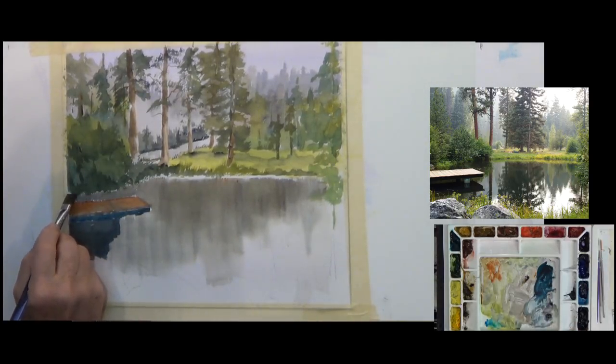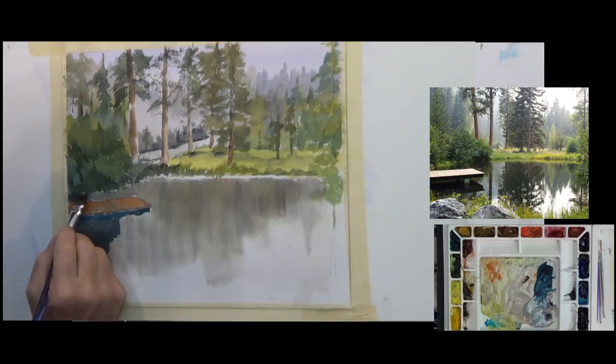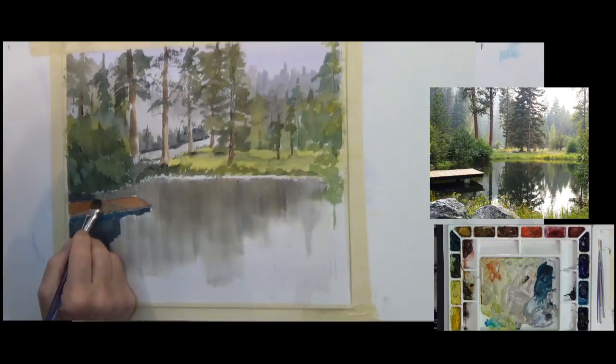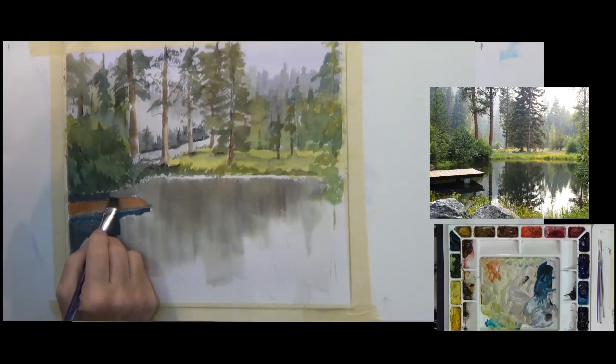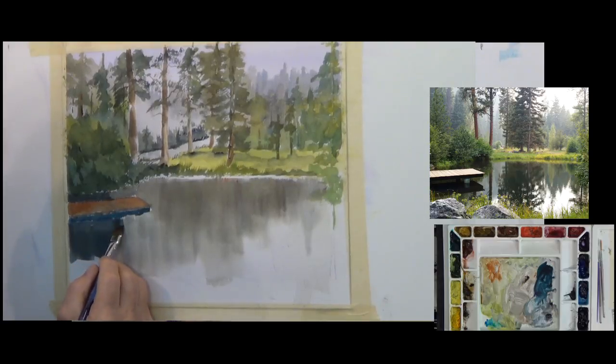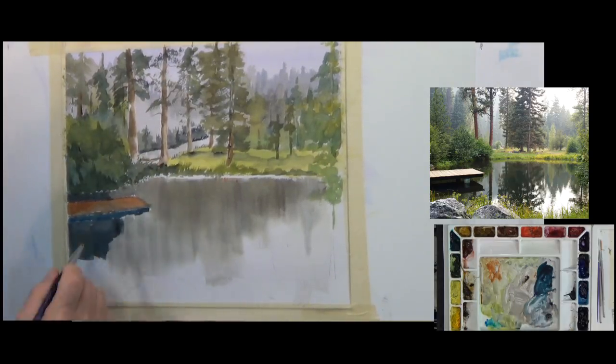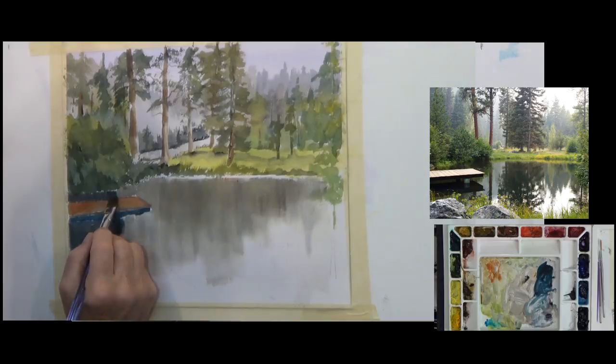I need to make this the same color back here, this water. And I didn't have it dark enough. I think I mentioned that when I put this water in back there. So I want it to be the same, almost the same color as I have on this side, if I can get it that way.